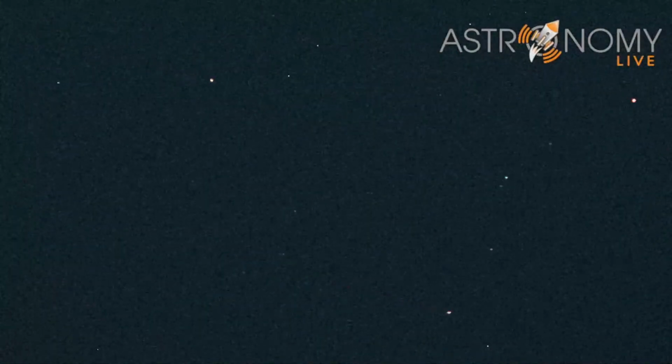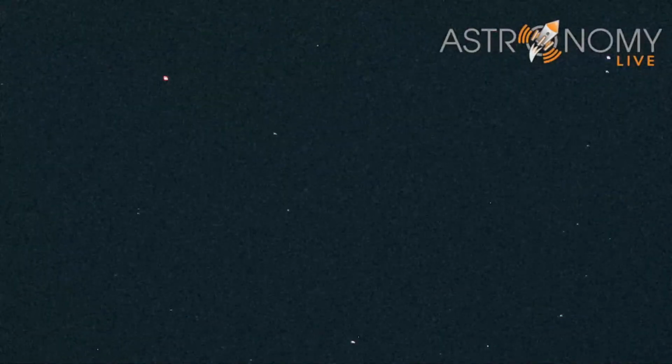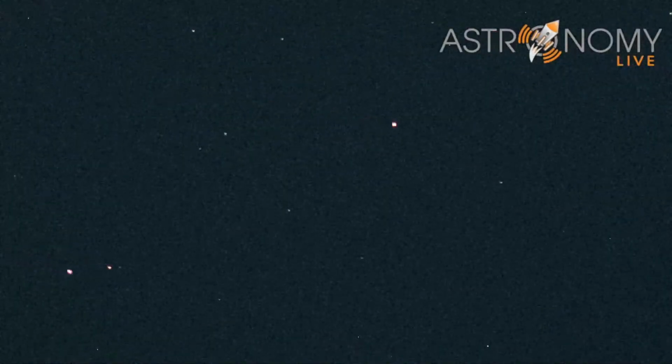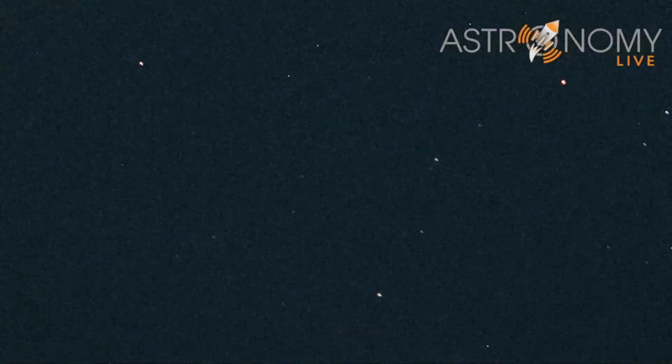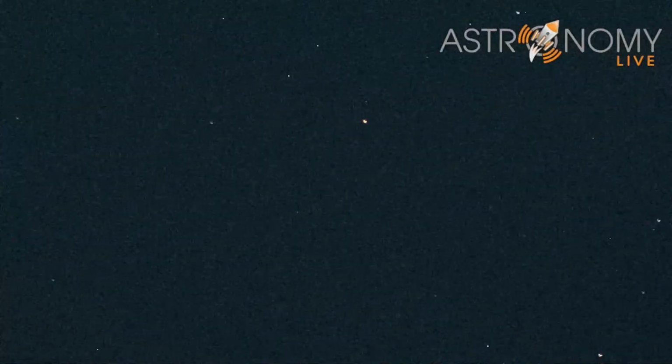I'm not going to register these on the asteroid. I could, but I'm not going to bother because I think in the end that would actually make the final product a little harder to interpret for the layperson. Here it's very clear what the asteroid is. I think it is anyway.